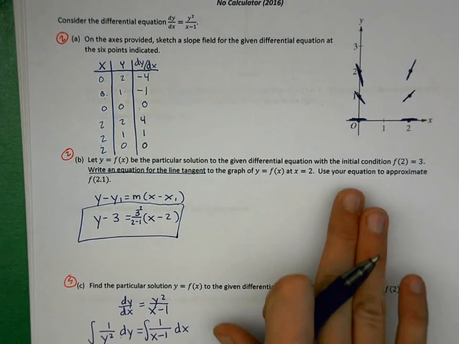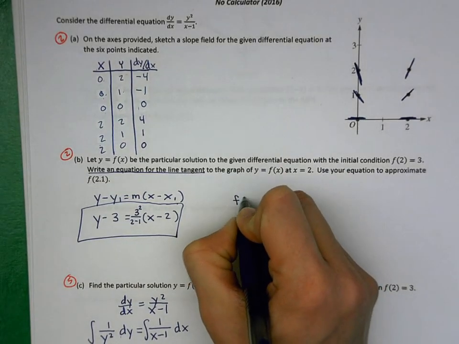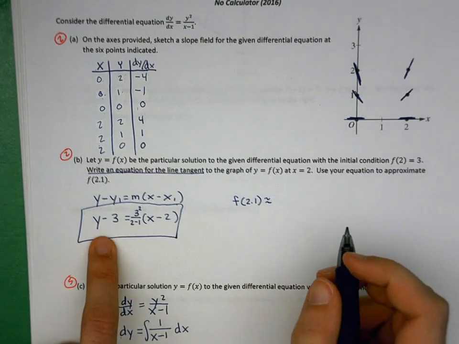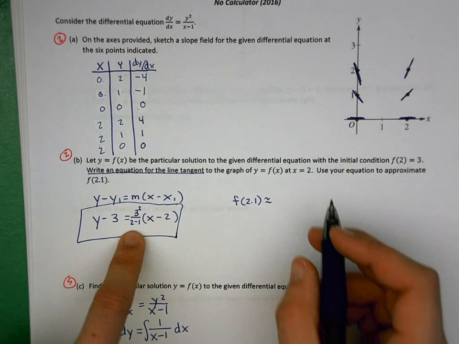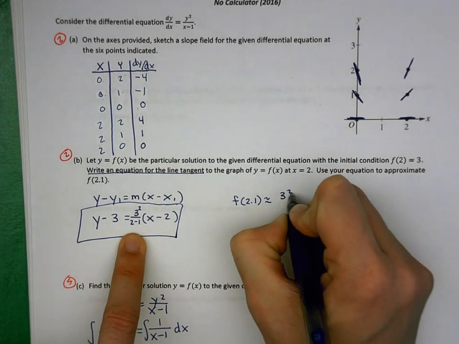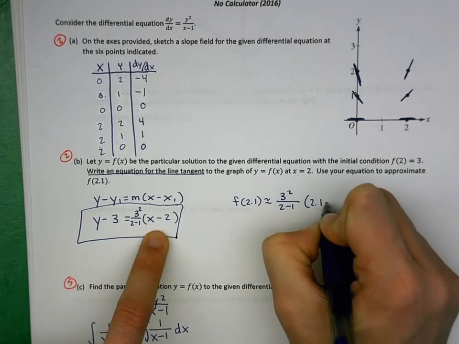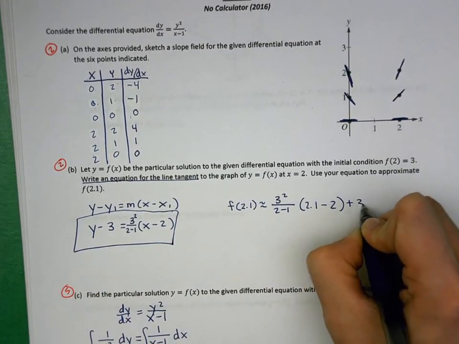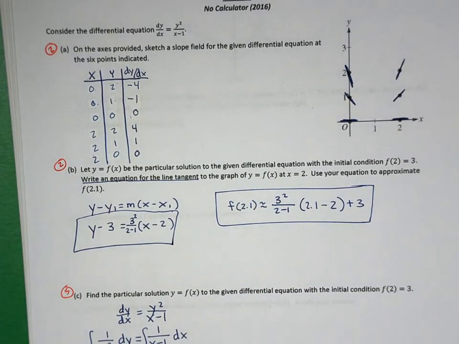And then use your equation to approximate f of 2.1. Well, that means f of 2.1 would be using my equation. This is x, right? F of x. I'm putting 2.1 in here. This would be 3 squared over 2 minus 1. My x is 2.1. And then adding this 3 over, we have our approximation. And again, don't simplify. There's no need to.